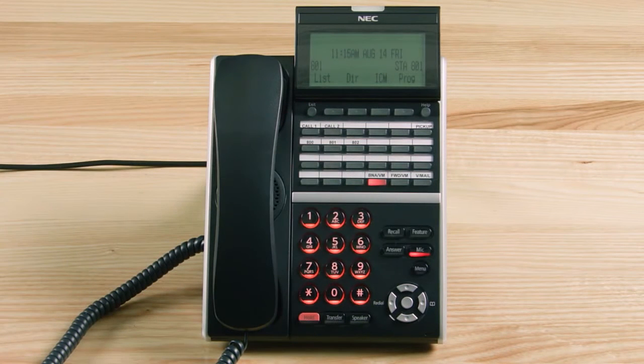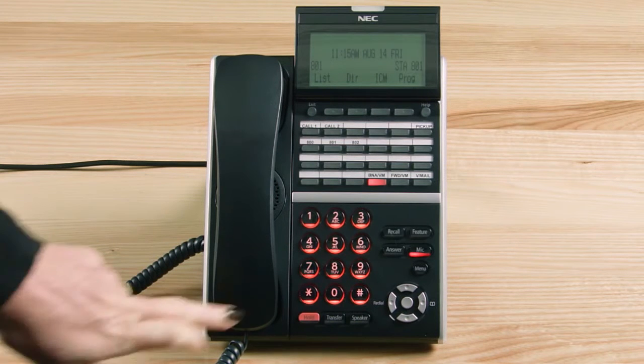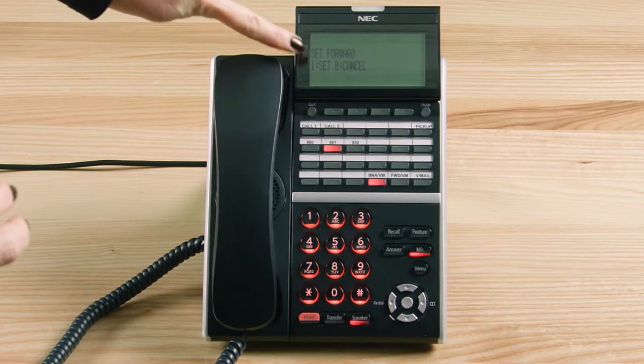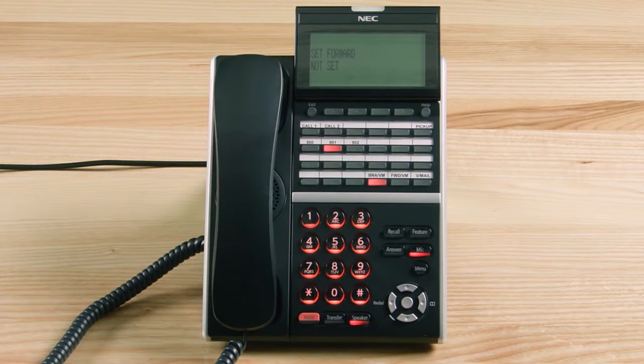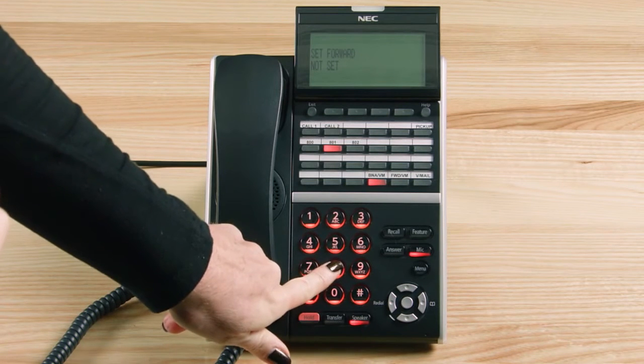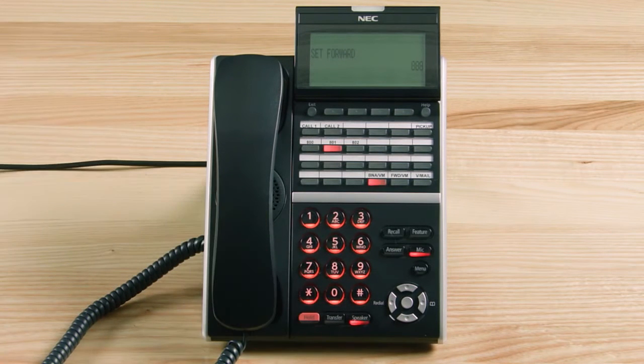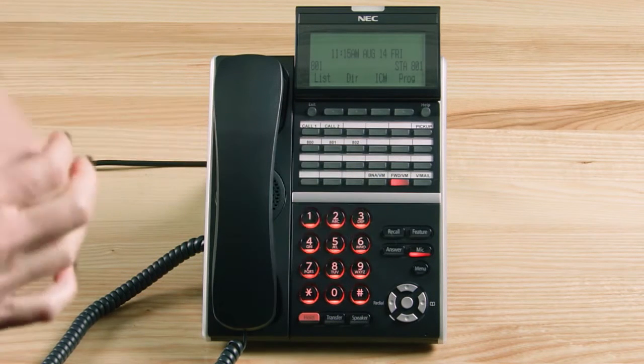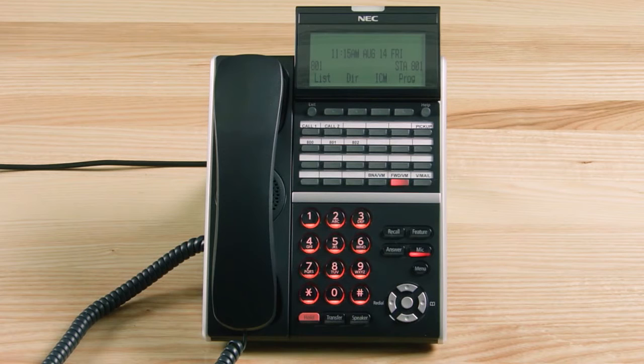For my forward all, if I wanted to turn my forward all on, I could go *10, which is the forward all code, 1 to set, followed by voicemail's extension number, which is 888. And then press speaker. And now you can see that I've got my forward to voicemail button on. Now we've been sending the calls through to 888, but you can send them through to a colleague if you wanted to. So you could go *10, 1 for an outside line, and then your colleague's extension number.